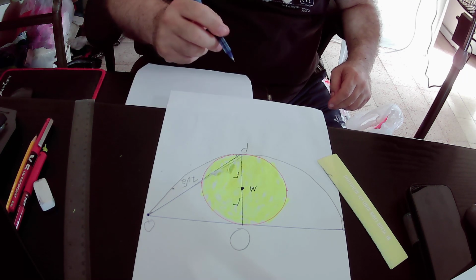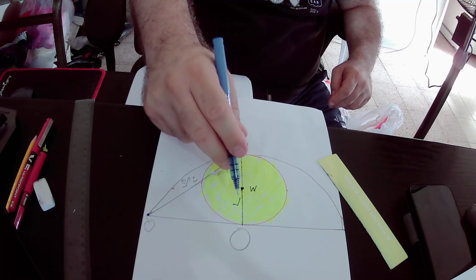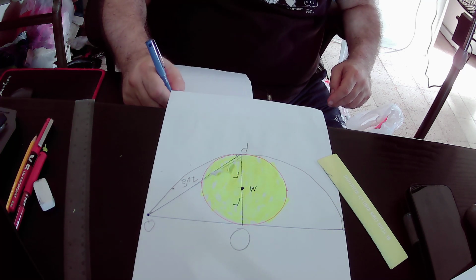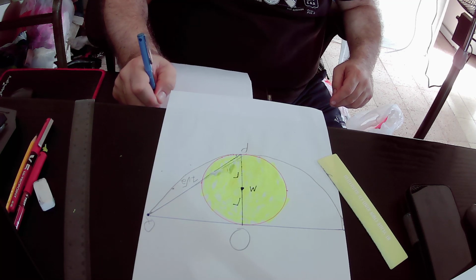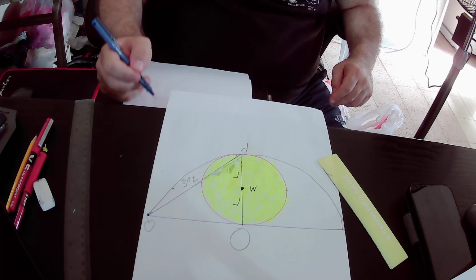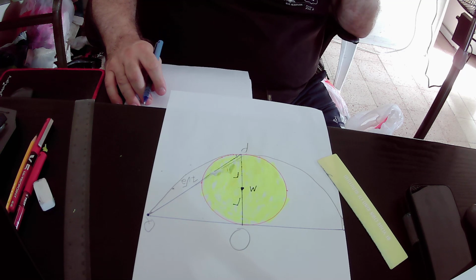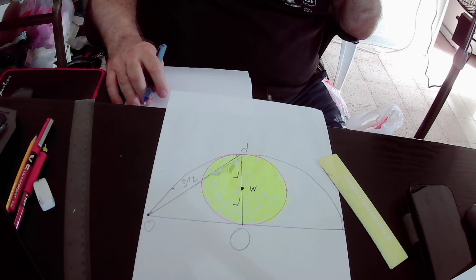That is to say, PO equals the diameter of the yellow circle, because any line segment in the circle that equals 2 times the radius of that circle is defined as the diameter of the circle. So PO is actually the diameter of the yellow circle.